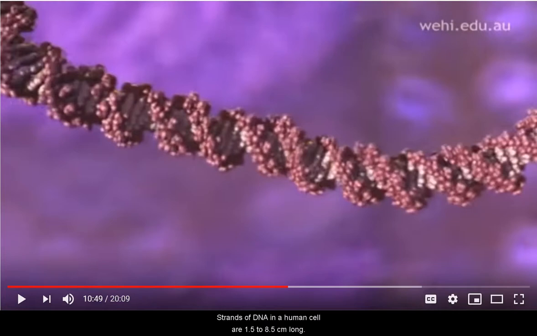Strands of DNA in a human cell are about 1.5 to 8.5 centimeters long. This here is a tiny part of DNA. All 46 strands of DNA, so all 46 lengths of all of this, is between 2 to 3 meters long. How can all of that fit into a nucleus in a cell that is only 10 micrometers across?